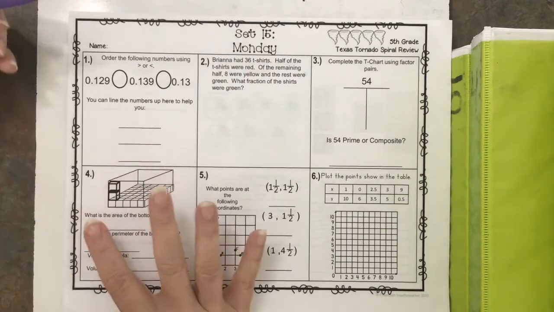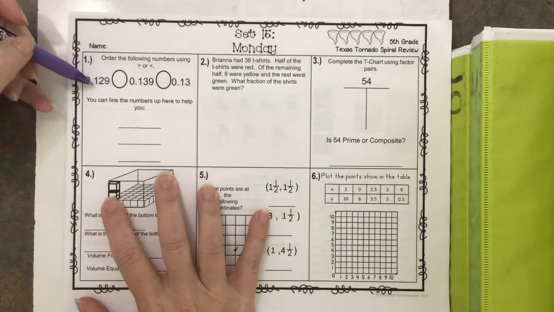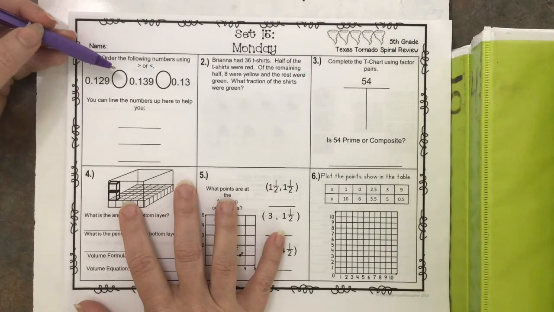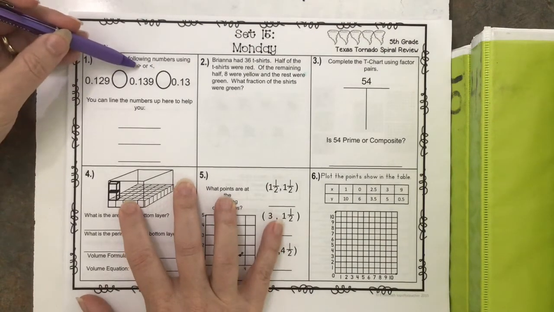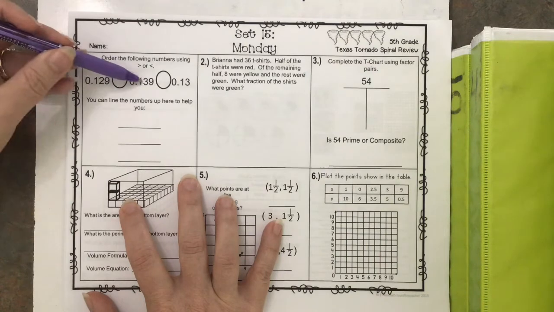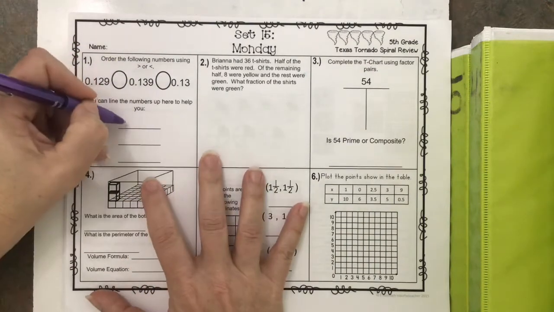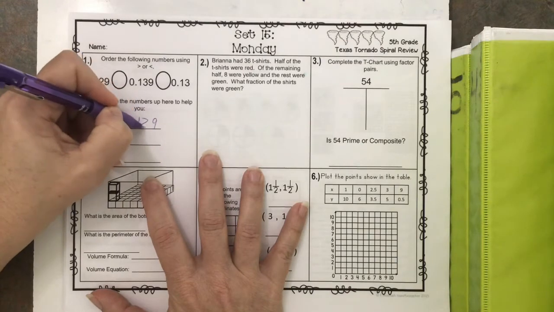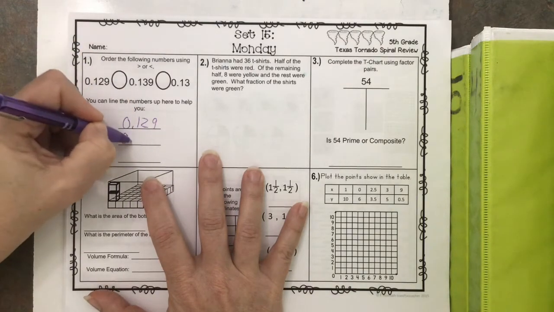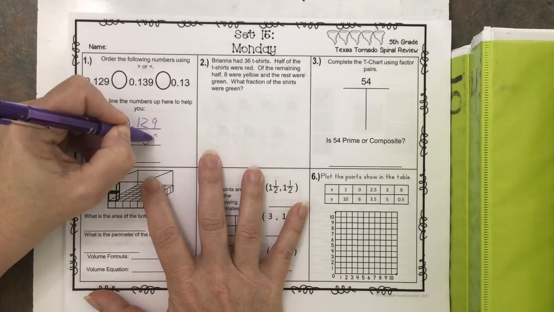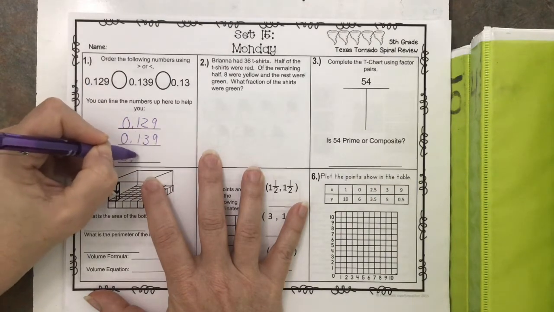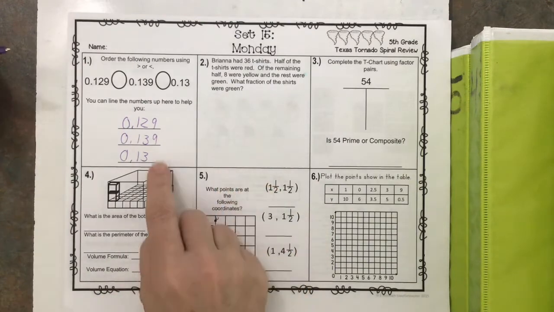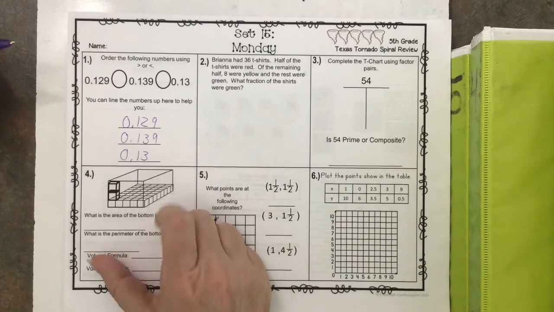Okay, number one, we need to put these numbers in order. Actually, we need to compare them with a symbol. So we're just going to take these numbers and put them down here to be able to line them up so that we can compare them. So we're not putting them in any particular order. We're just copying them down as they give them to us. And then we are going to compare them. Now, obviously, you've got a missing spot here, so you need to fill that in with a 0.